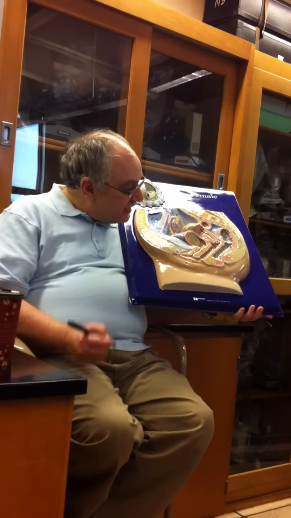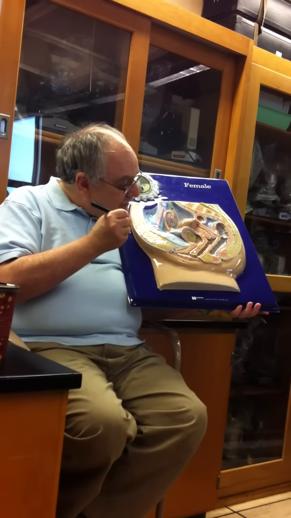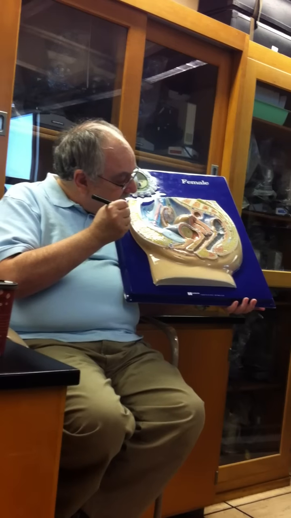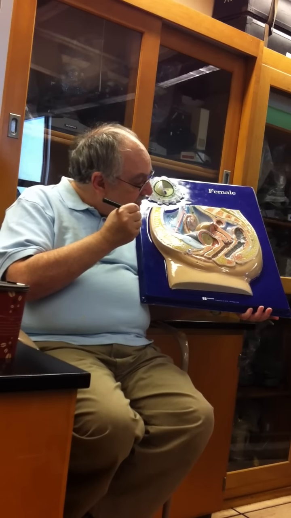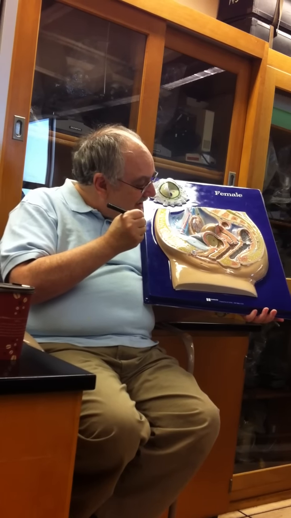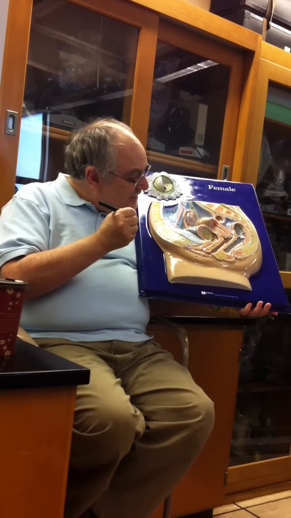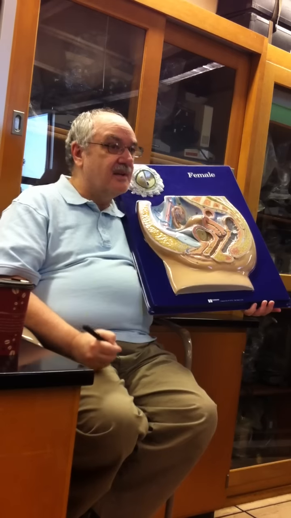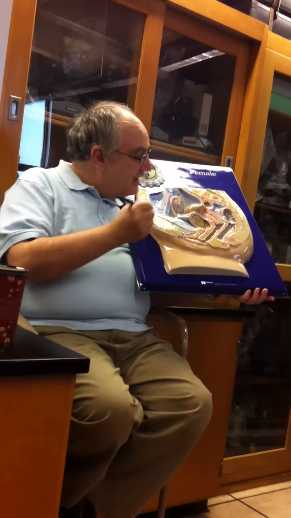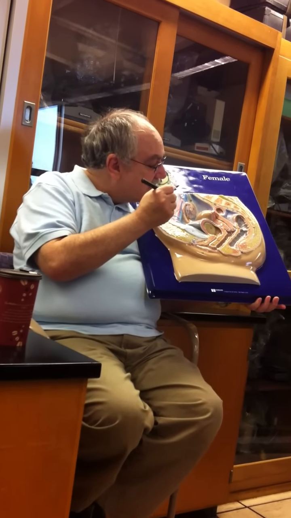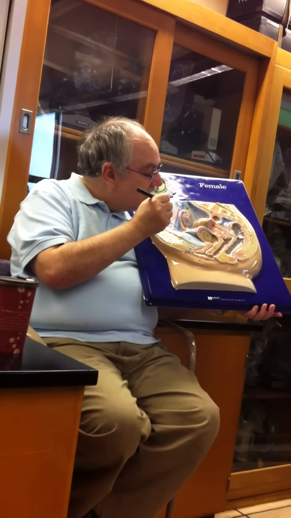Okay, now, here is her uterus, right here. I'm sorry, this is not her uterus. This is her bladder, her urinary bladder. And here, number 23, is the opening of the urethra into her vagina. Here is her uterus.